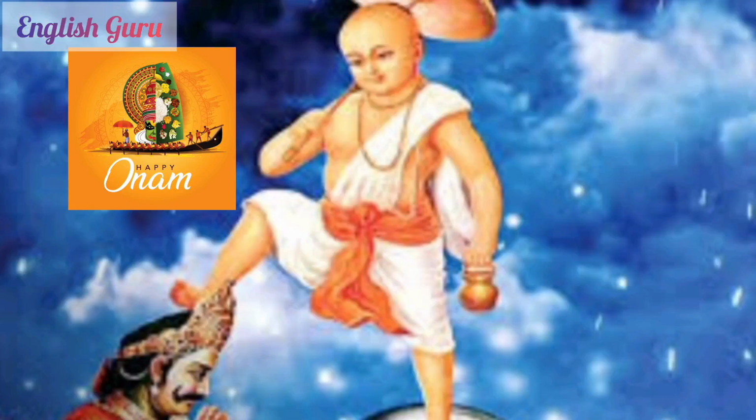But as soon as he agreed, what did Vamana do? Suddenly he grew in size and covered everything that King Mahabali ruled over in just 2 steps. And when there was no space to keep the 3rd step, King Mahabali offered his head like this, and Lord Vishnu, in the disguise of Vamana, pushed him into hell.